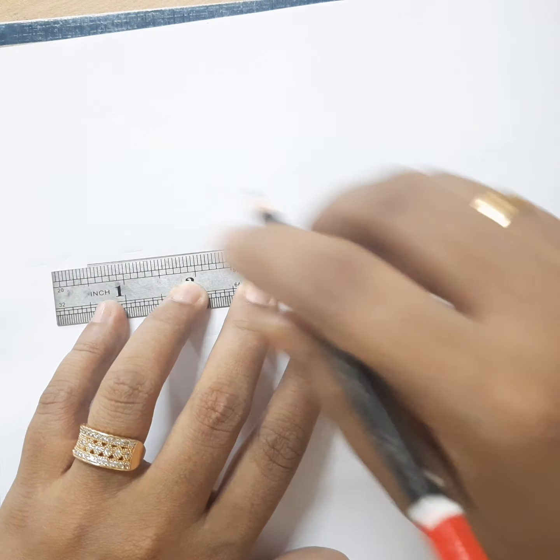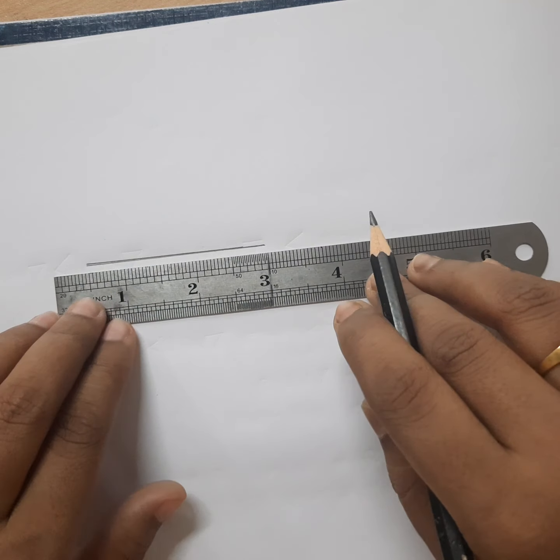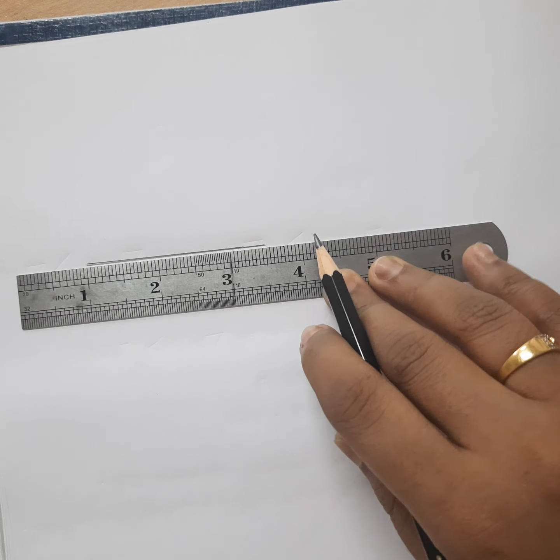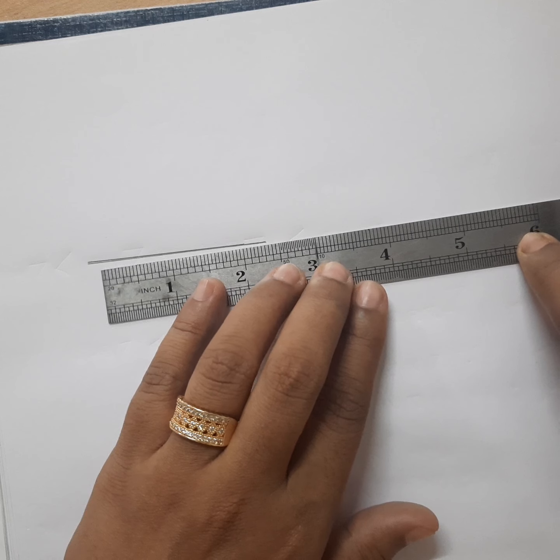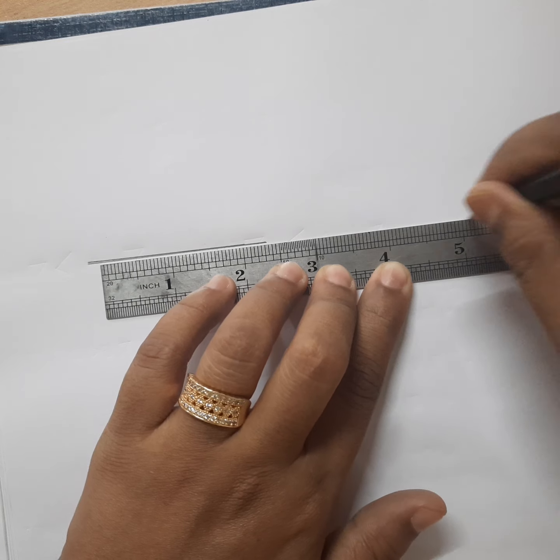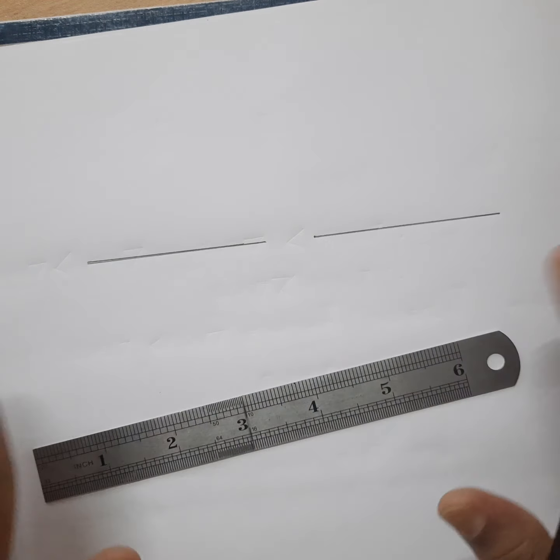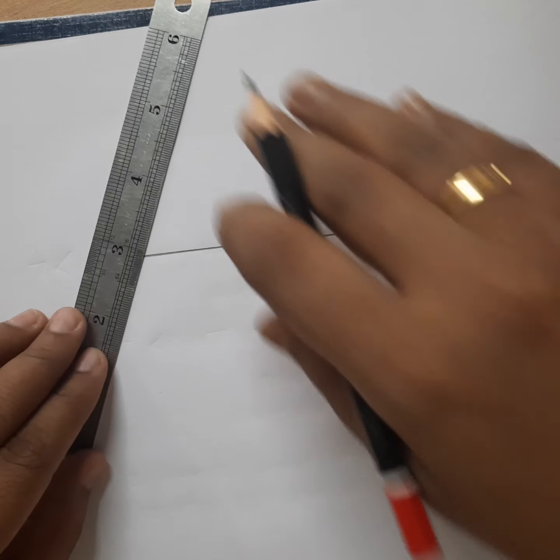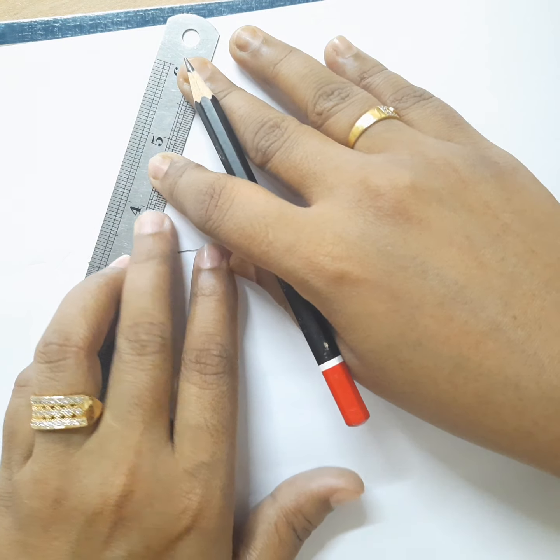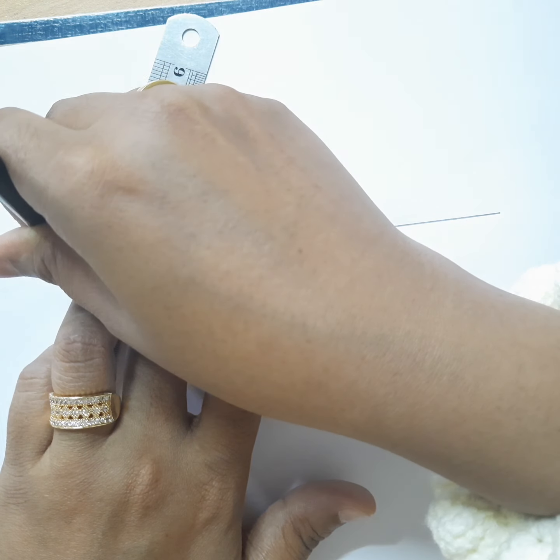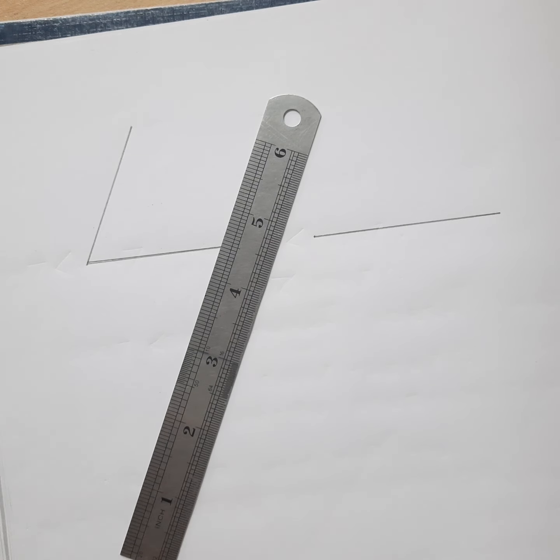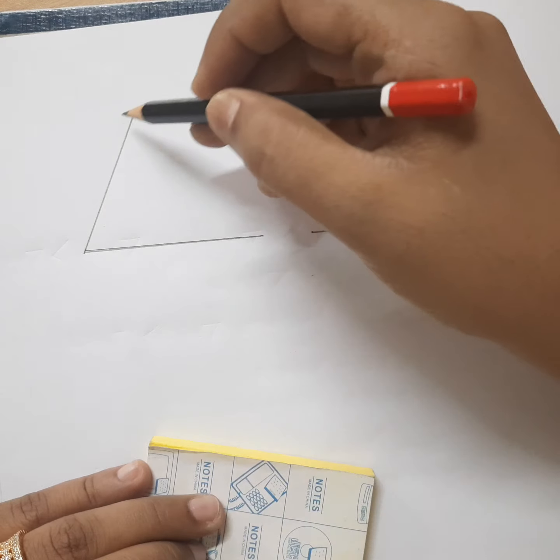This one is 3 centimeters. No, this one is actually a 2.5 inch long base. So I'm going to draw exactly the same base over here, 2.5 from here to there. Both of them are equal, and I'm going to draw a side of 2 inches over here. Basically we draw geometry with centimeter measurement, but now I have drawn 2 inches over here.